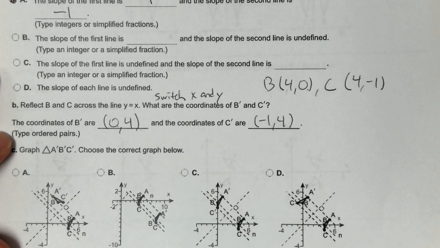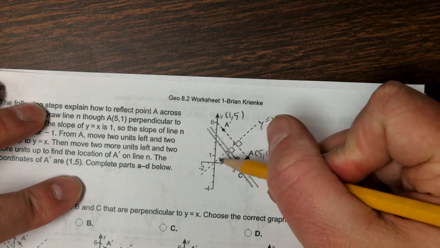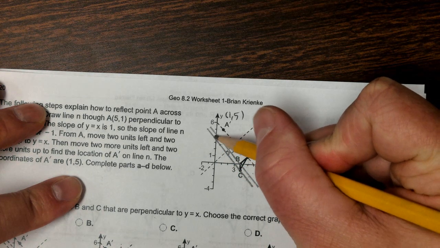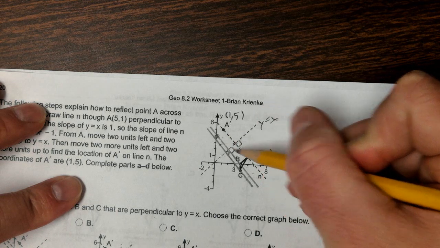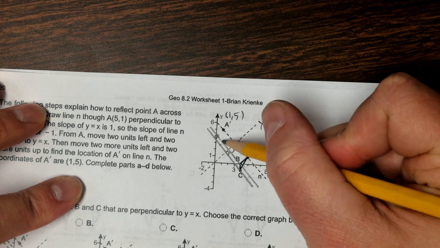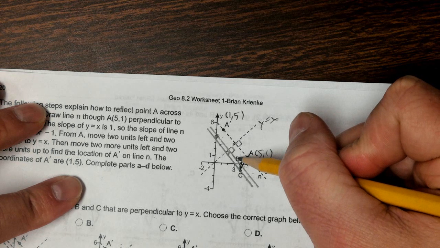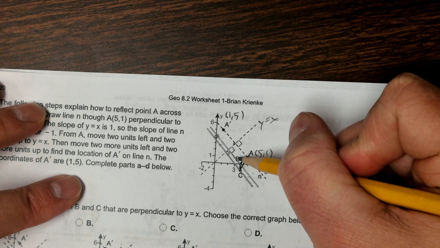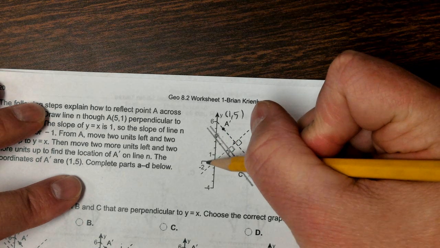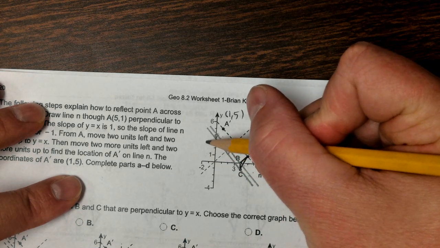Okay, so for 0, 4, 1, 2, 3, 4, that's this one. That does look reasonable, that it's on the same line, and this distance looks equal to that distance. And then -1, 4 was -1, 1, 2, 3, 4.